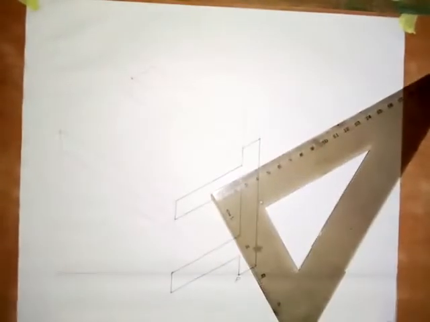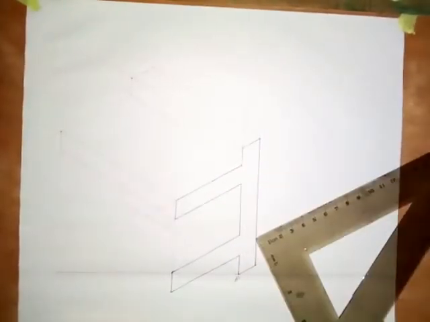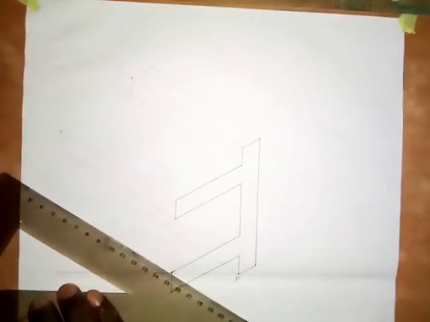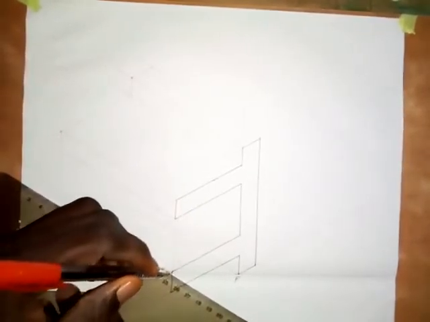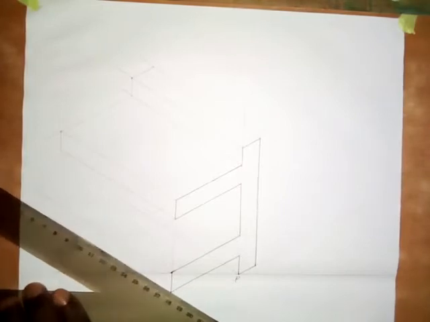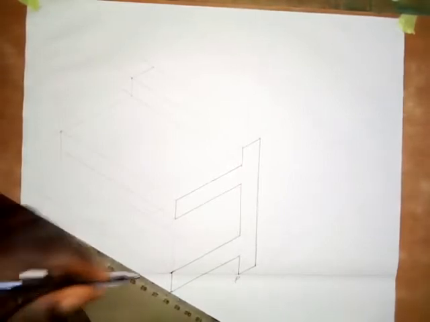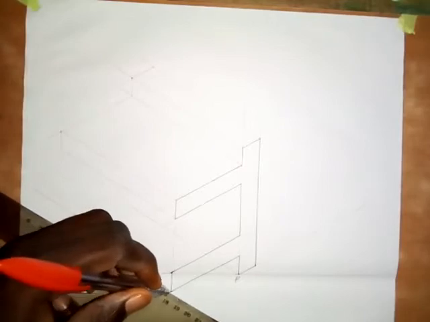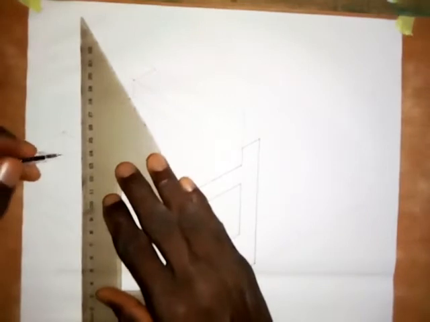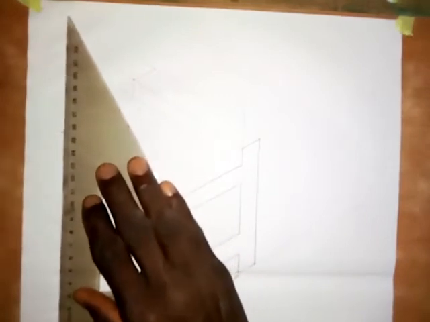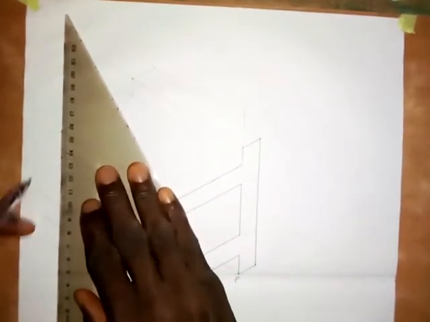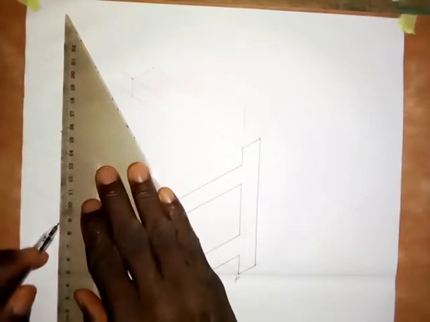All right, so the next thing that we are going to do here now is that this point also, we transfer it down here. Also transfer this point. Transfer it down like this. Then from this line here, just take it down like this.